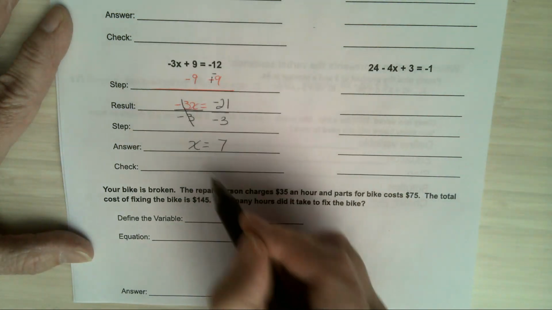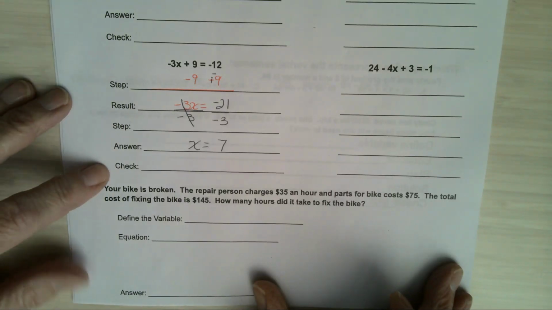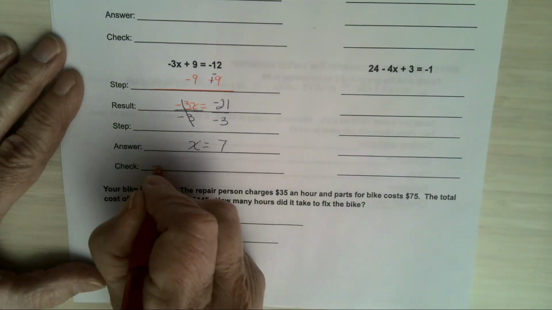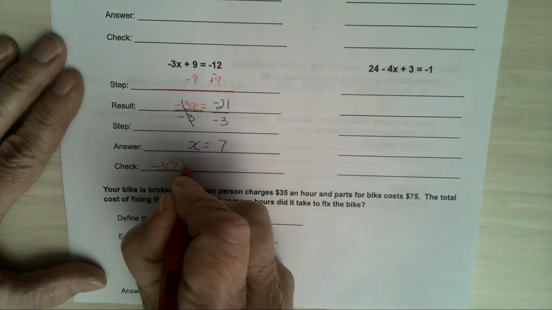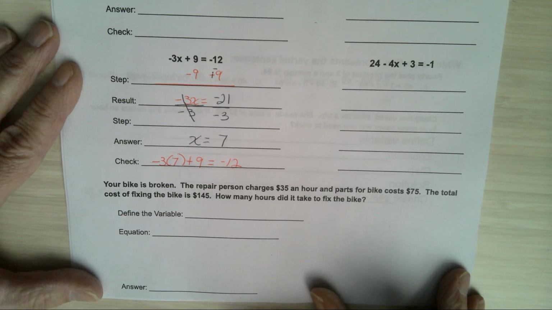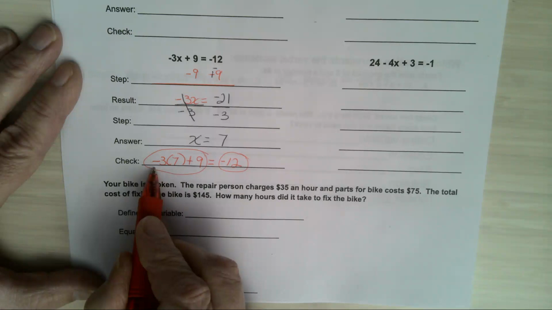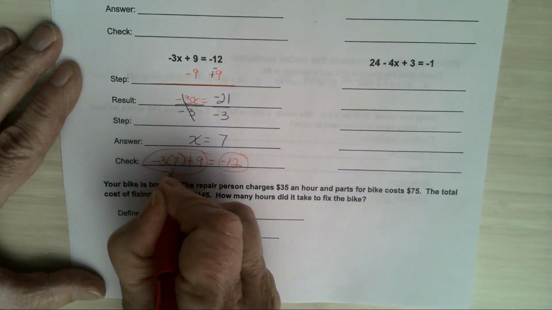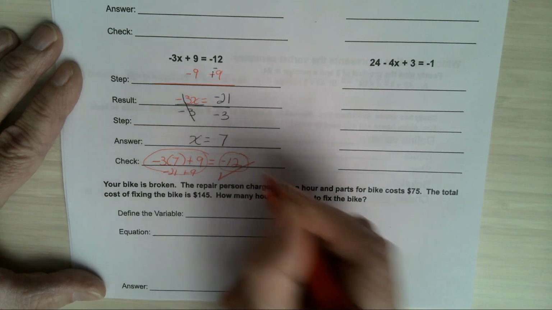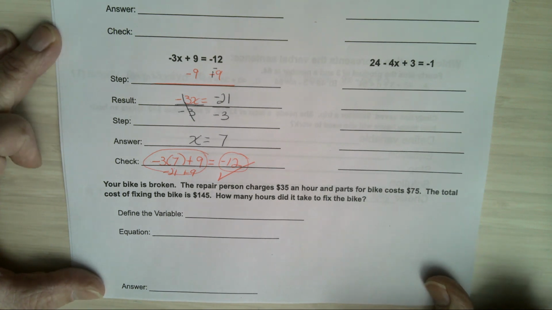Do your best to line up your equal signs. Sometimes it'll say check step and sometimes it will not. On this problem it asks for a check step. So you are going to have negative 3 times 7 plus 9 equals negative 12. Does everyone see what I just did? Now I need to check. Does this equal that? Negative 3 times 7 is negative 21. Negative 21 plus 9 equals negative 12. Yes, it does. That is the correct way to show your steps and to do the check step.